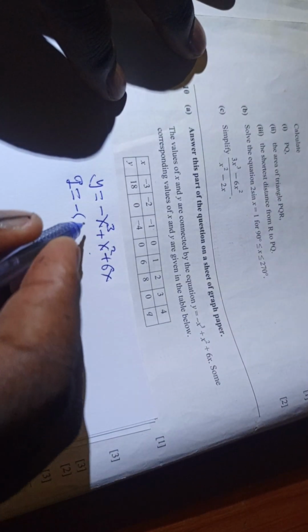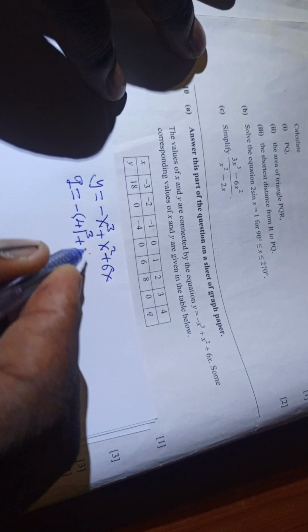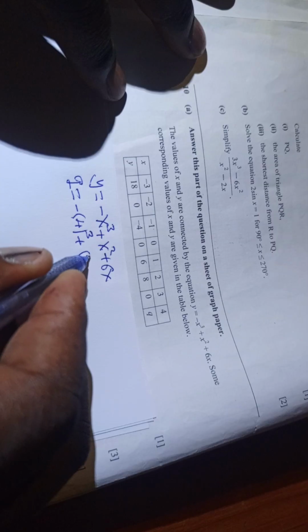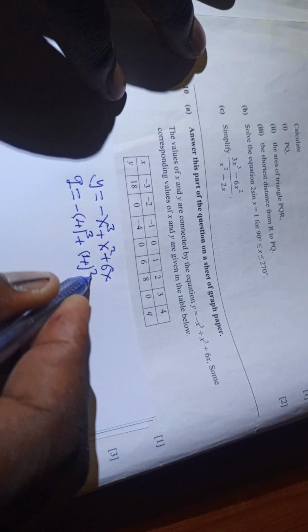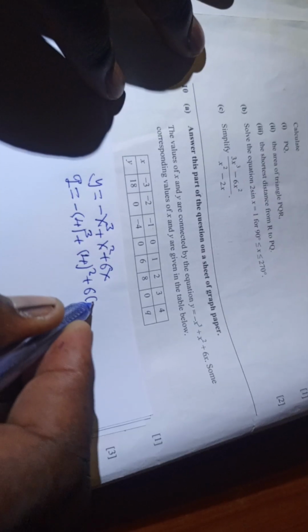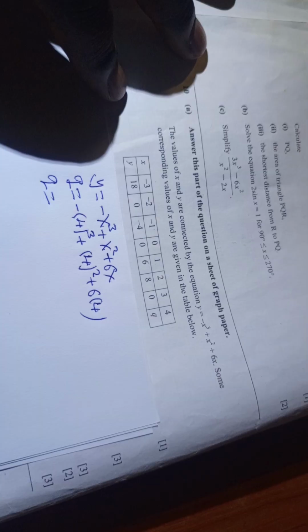Therefore q is equal to negative x, which is 4, to the power 3, plus x again, which is 4, to the power 2, then plus 6 and again 4 here. So q is equal to, I'll punch now on the calculator.